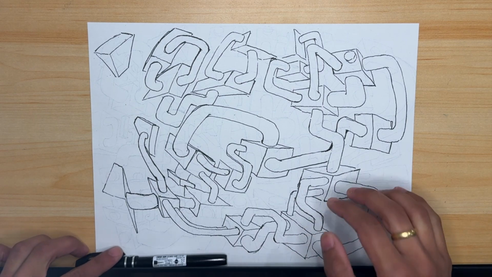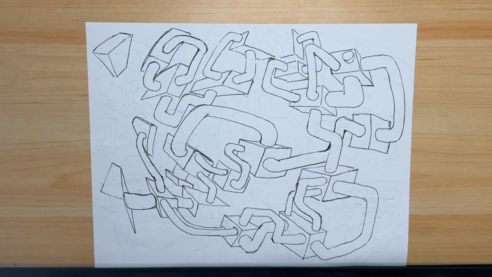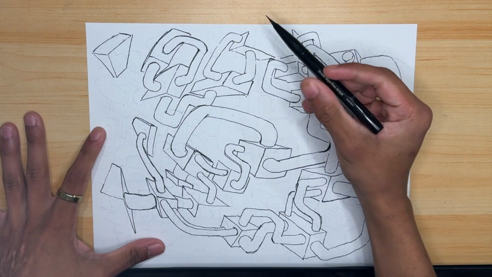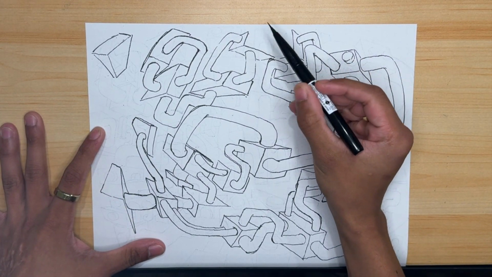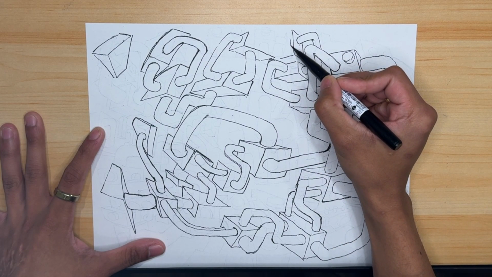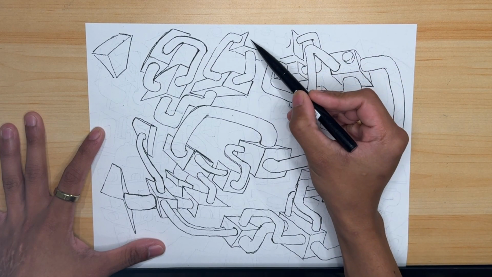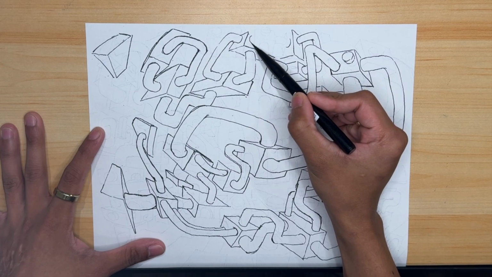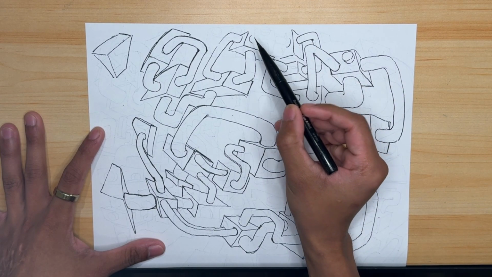Yeah, I should focus a little bit more on also how these cylinders do look in a specific perspective as well, right? Because we can't just assume.